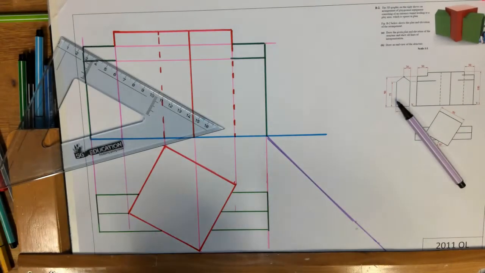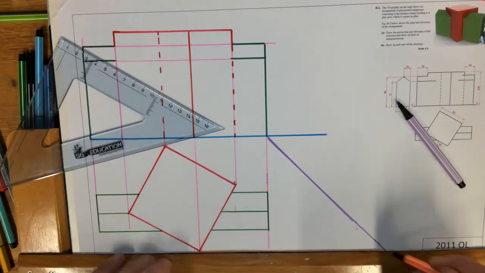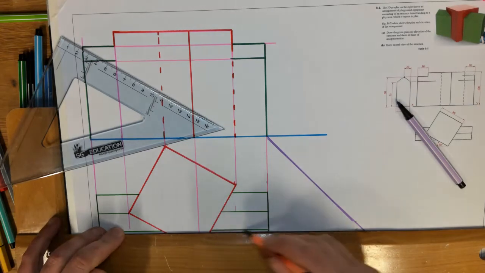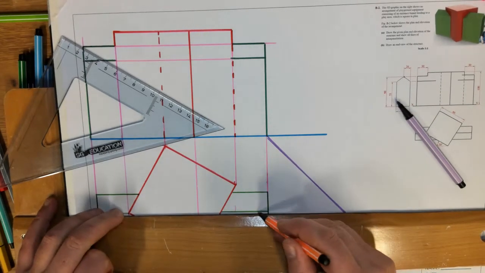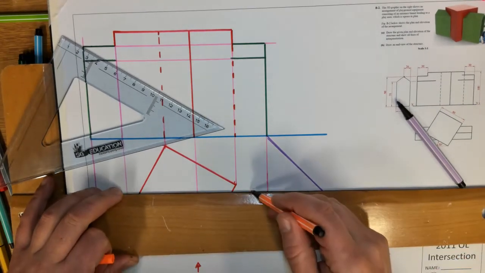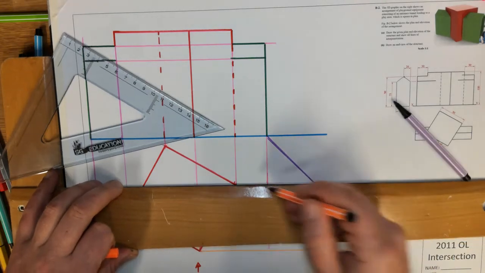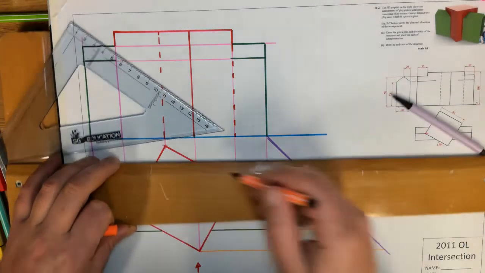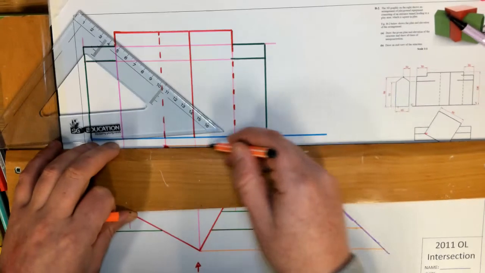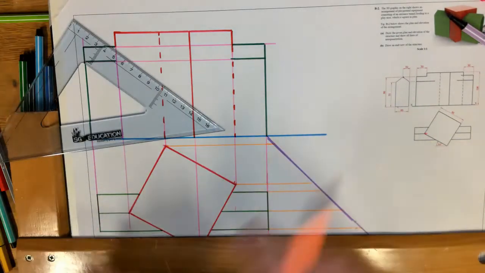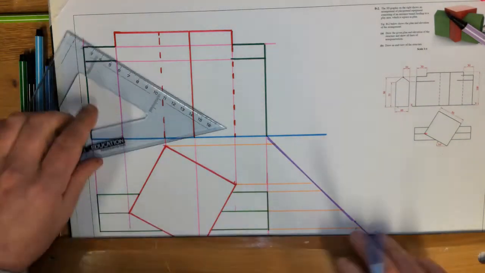So we'll use maybe just an orange, just to change it up a little bit, for these projection lines over it. I'm using a light orange and bringing every single point across. I will extend on my ground line, so blue line.